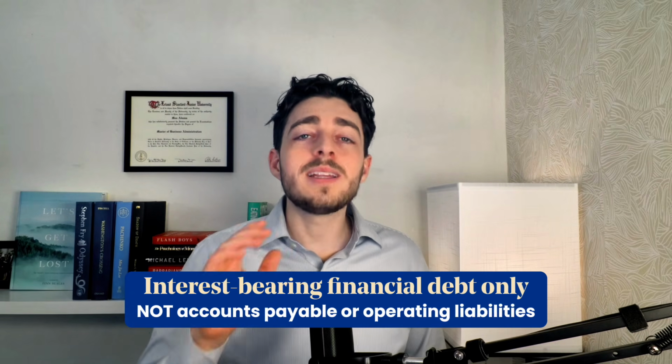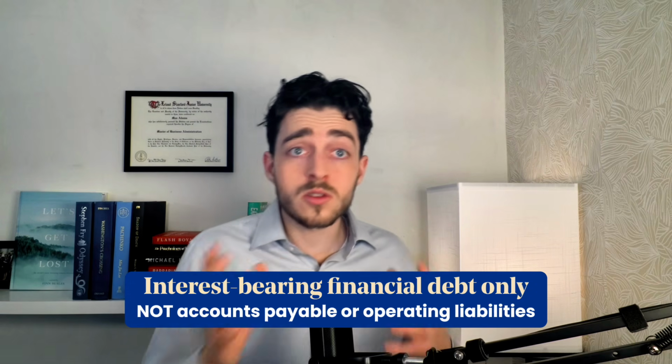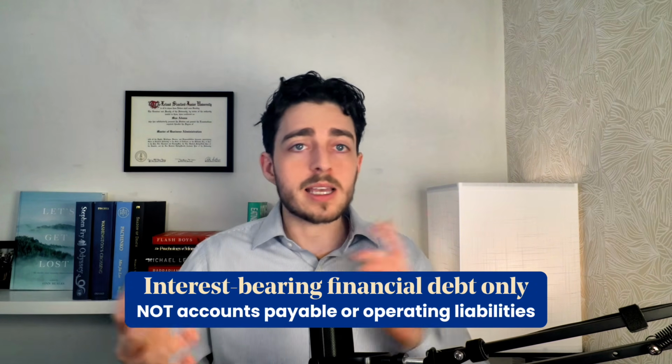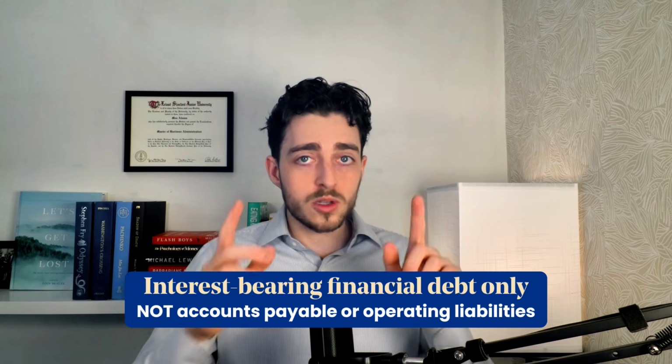Either way, it's a cost of the acquisition, so it gets added to the equity value. Now, when we say debt here, we mean the interest-bearing debt. So this is the term loans, the revolving credit facilities, bonds, notes payable. We're not talking about operating liabilities like accounts payable or accrued expenses. Those are part of the working capital and are treated separately. The debt we're talking about is financial debt, which is the kind that you pay interest on.